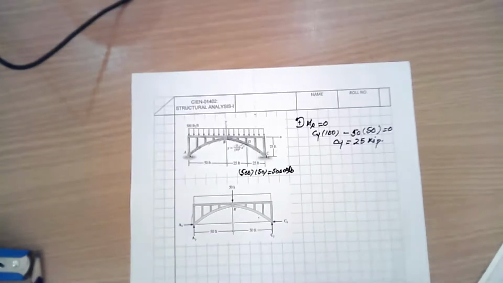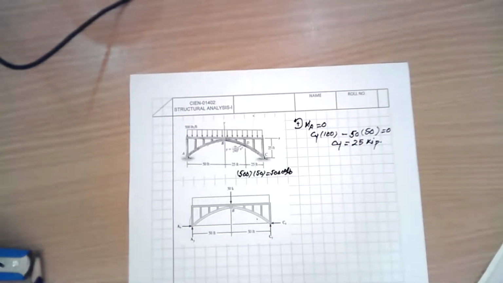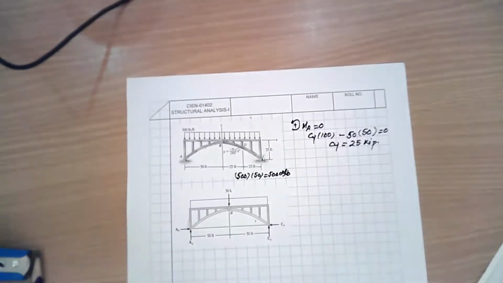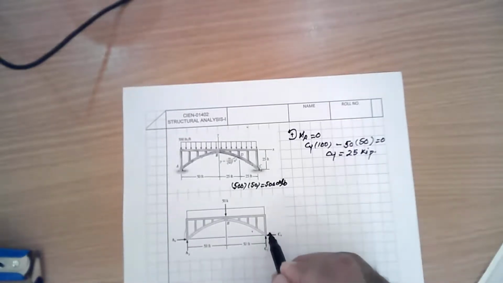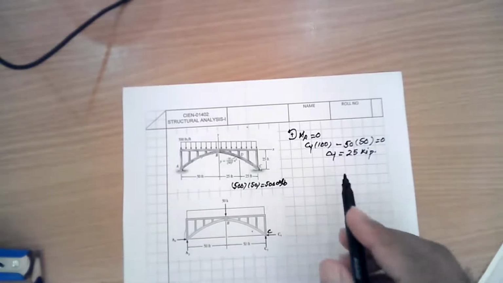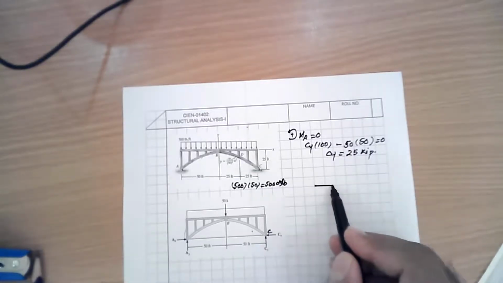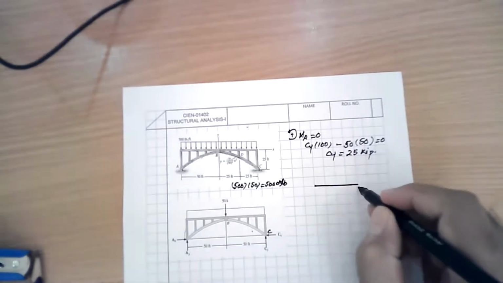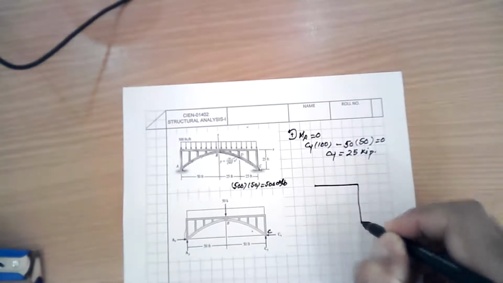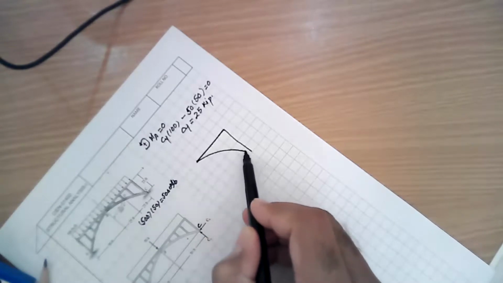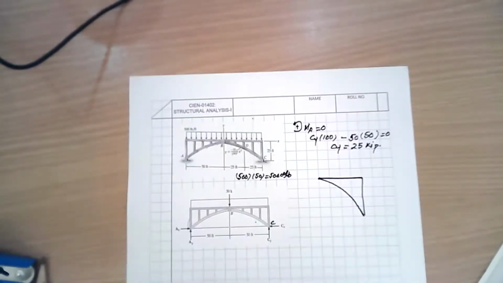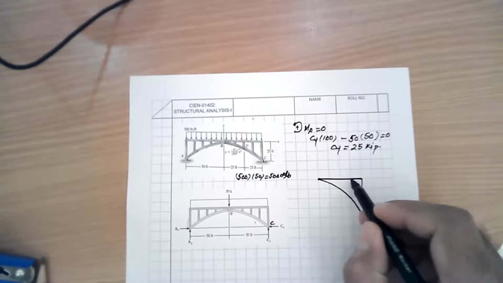So I'm going to construct the free body diagram of the section BC. These are the ribs.